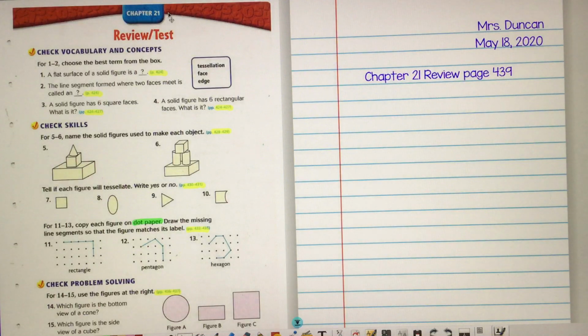Okay, so we are getting ready to take our open book chapter 21 test. To get us ready for that, we're going to review. Now, the nice thing about the review is that it has page numbers behind all the questions saying that's the page number you should go back to find the answer.